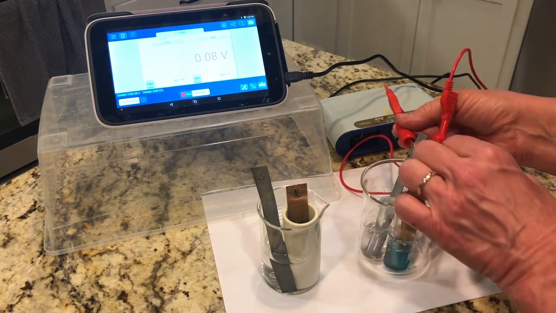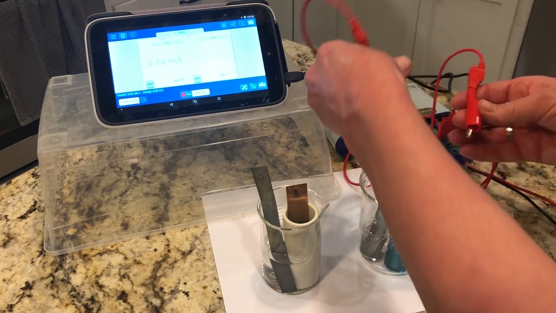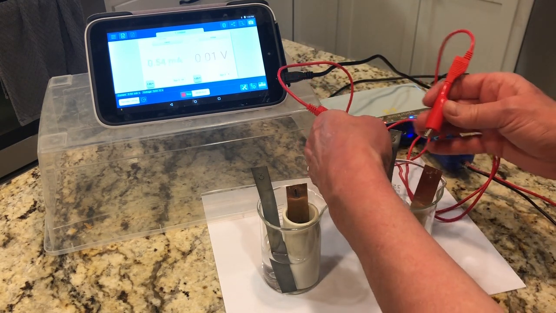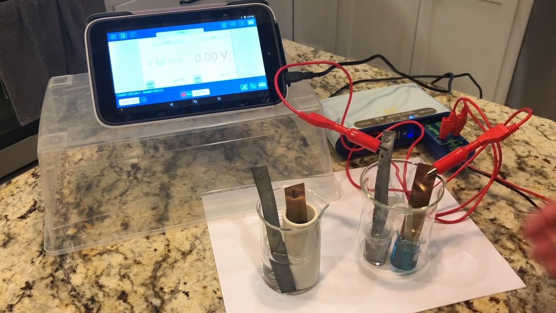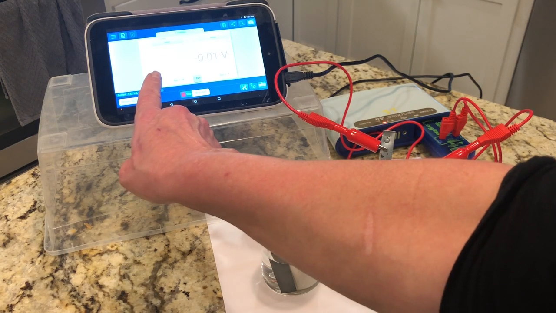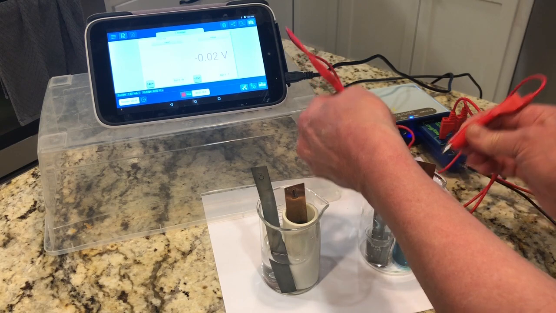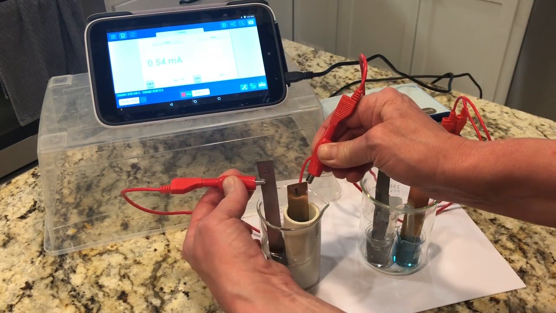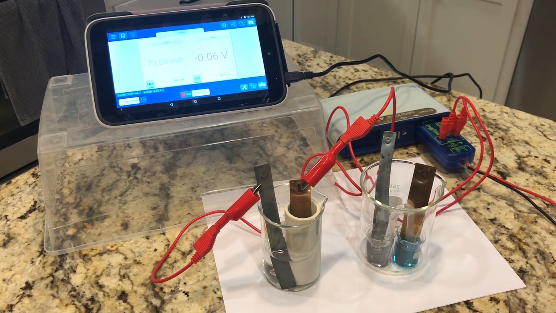Oops, let me turn those the other way. I'm changing the connection to the leads because my amperage was negative. I was watching things go backwards. Okay, so here for the cell on the right, I have 1.62 milliamps of current. For the cell on the left, whoa, 73.63 milliamps. That is a lot more.